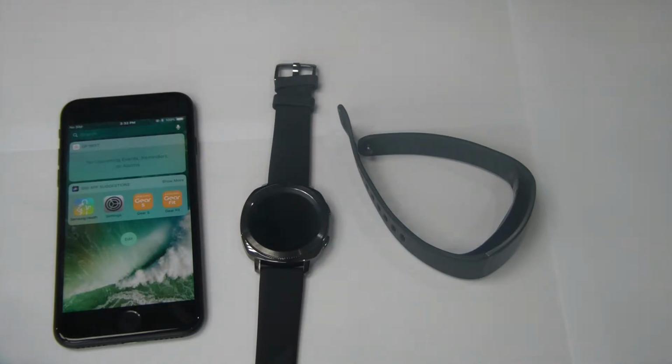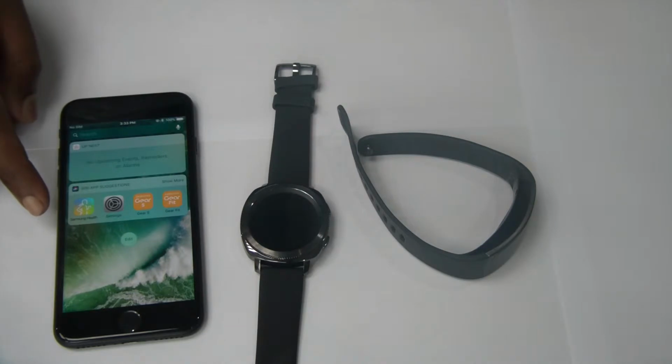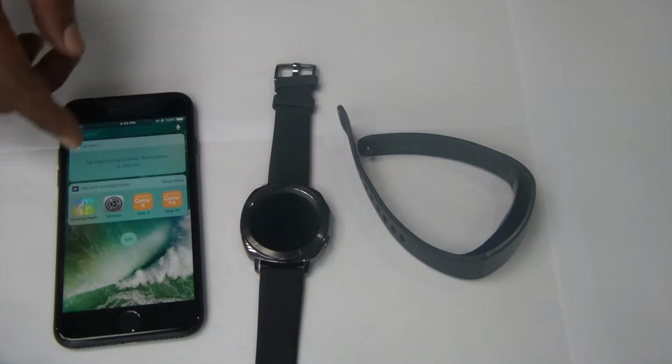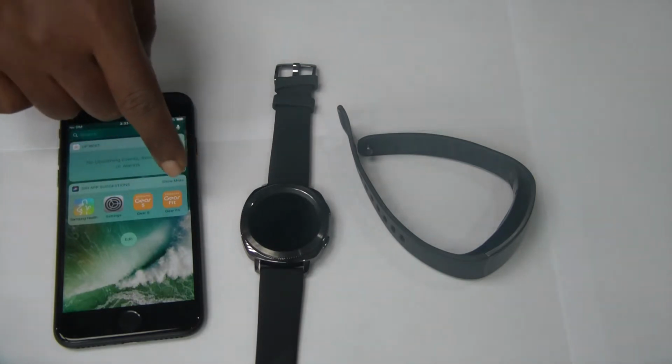So this is the main confusion about the Gear Fit and Gear S applications. Basically there are two series of devices, and those two are different things. And also there is a little bit of a problem with Samsung Health, as there are multiple versions available. Like the version you are watching here, this is the Samsung Health application which is available in the App Store. And there is also an application inside the Gear S or Gear Fit Manager.